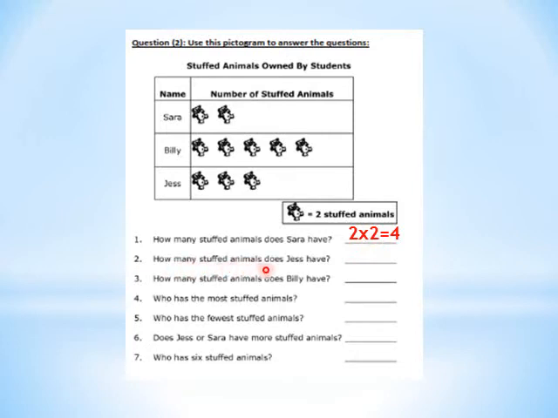How many stuffed animals does Jess have? Here's Jess. I have here 1, 2, 3 teddy bears. Does this mean she has 3 teddy bears? No. How many does she have? She has 3 multiplied by 2, which is 6. Or 2 plus 2, 4 plus 2, 6. How many stuffed animals does Billy have? Here is Billy. 1, 2, 3, 4, 5. So Billy has 5 multiplied by 2, which is 10.